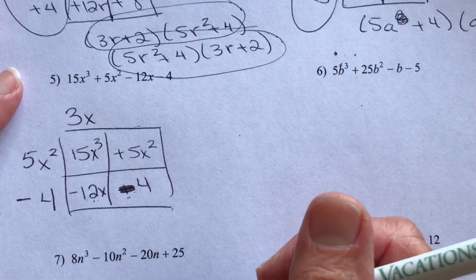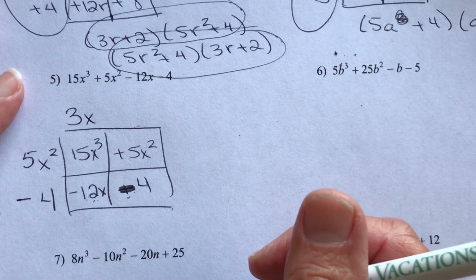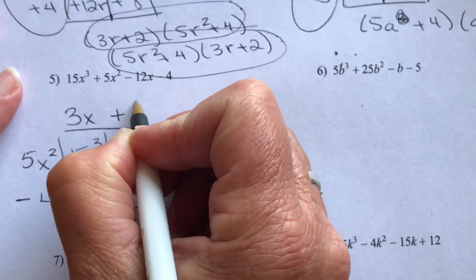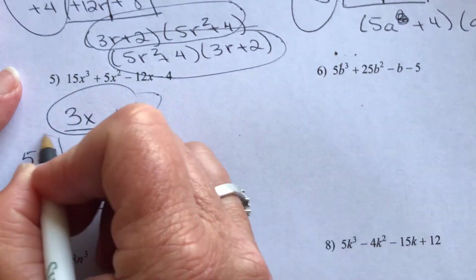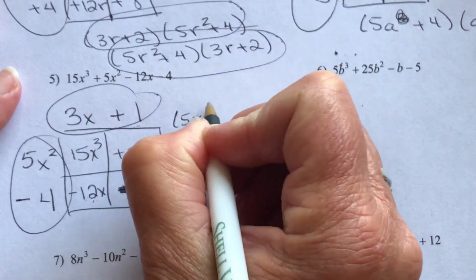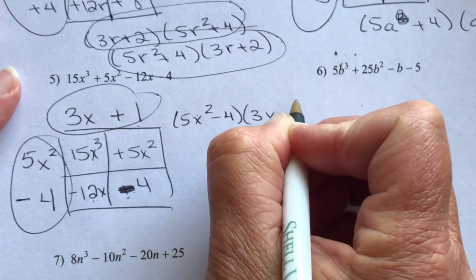They don't have any variables in common. And 5 and 4, the only thing we can take out is a 1. And we have to show it. Okay, there's our final answer. 3x plus 1 and 5x squared minus 4. Let's write that down. Doesn't matter which binomial you write first, it's up to you.